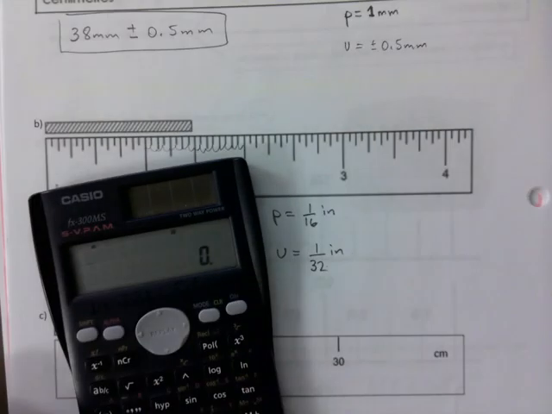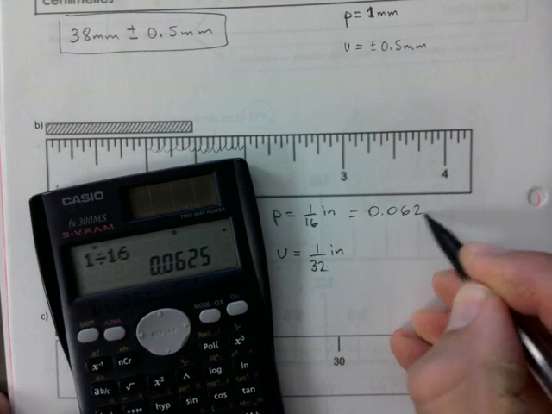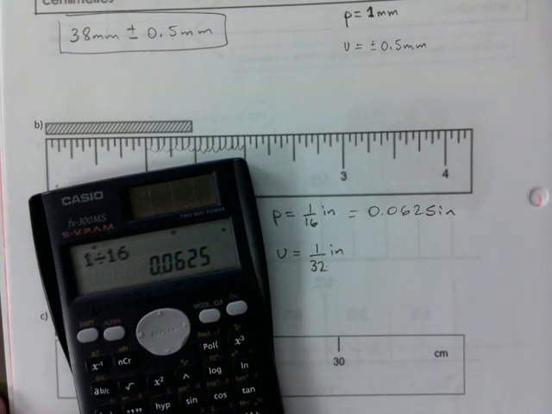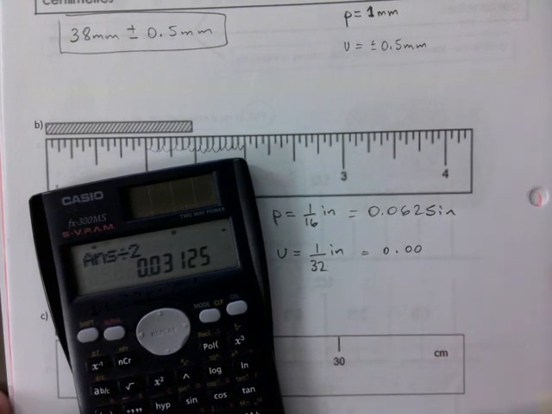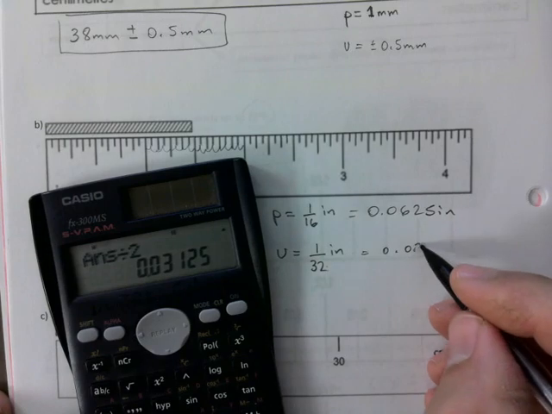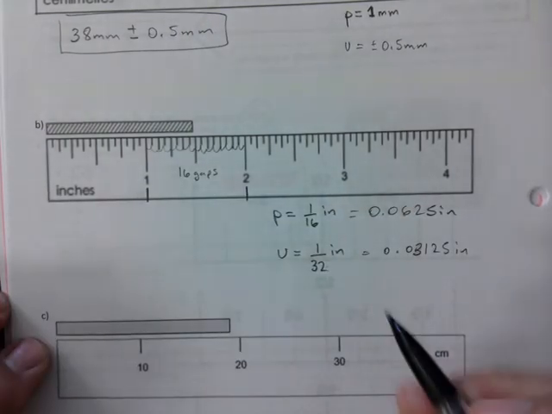Can I go 1 divided by 16 and just say that? Yep. And you can divide that by 2 and get 0.03125 of an inch. That's fine as well.